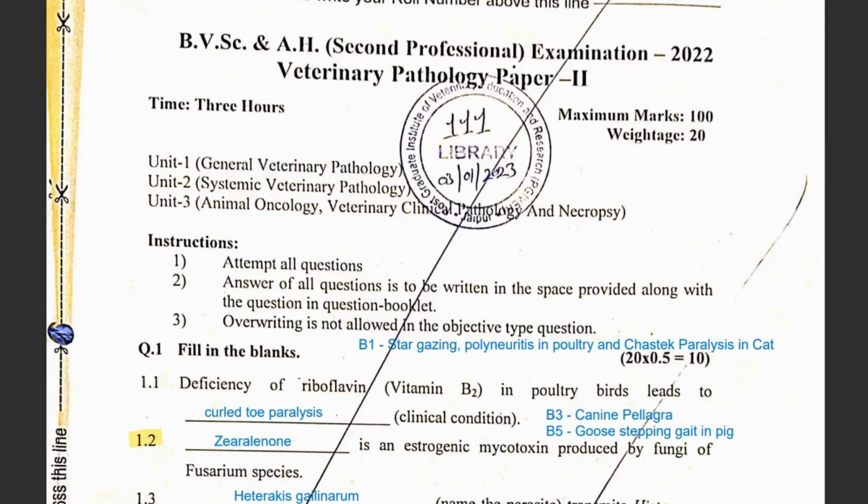Today we are going to be solving the annual examination paper of Veterinary Pathology Part 2 of the year 2022. This time I'm going to be giving you some extra trivia about the MCQs and fill-ups as requested by some of you. So let's get in.